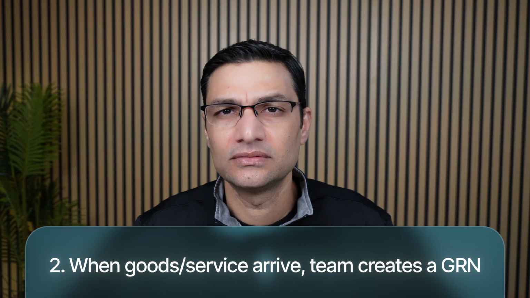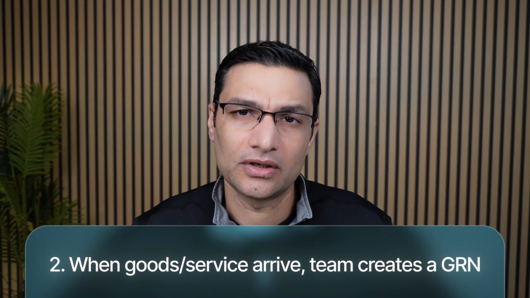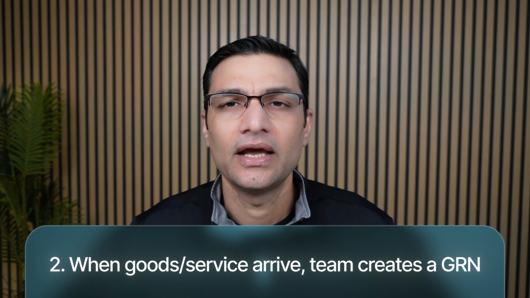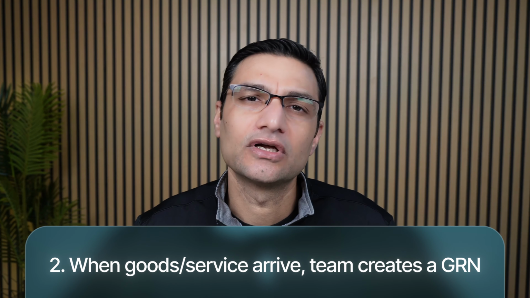So that's step 1. Step 2 is once the vendor acknowledges the purchase order, they will either deliver the service or ship the product to you, right? If it is a tangible product. And on your end, you are creating a goods receipt note or a GRN to confirm what was actually delivered. And the goal here is to check against the purchase order, right? So if you ordered 100 widgets, how many did you get? And if a service was performed or not.